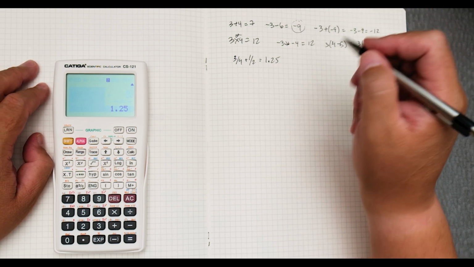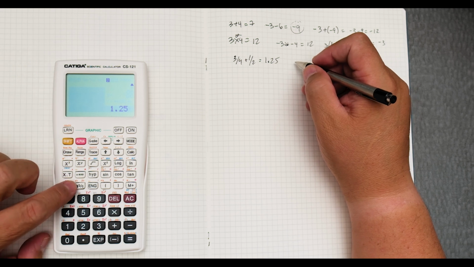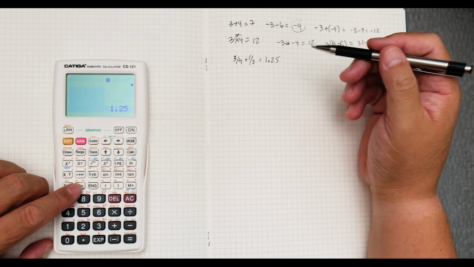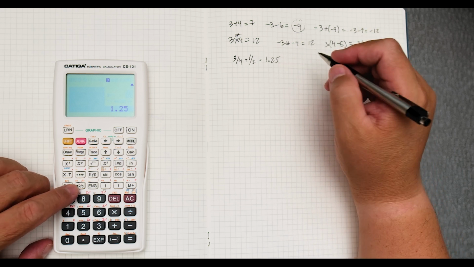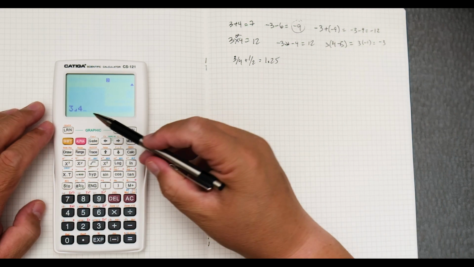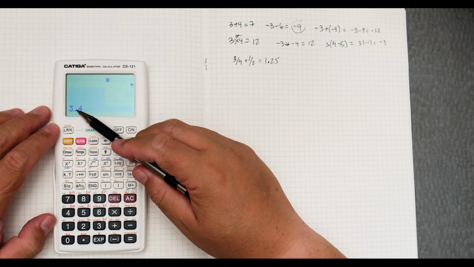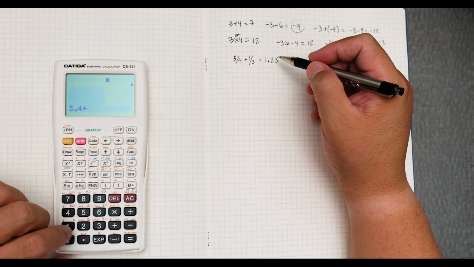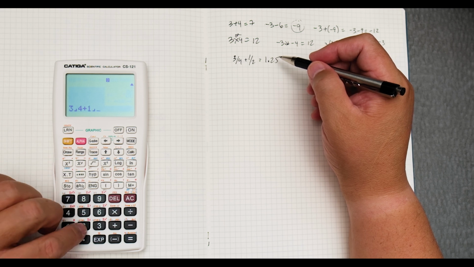Another way is to use the fraction key right here. So let's say 3 ABC 4, you can see it has some type of angle bracket, plus 1 ABC 2.